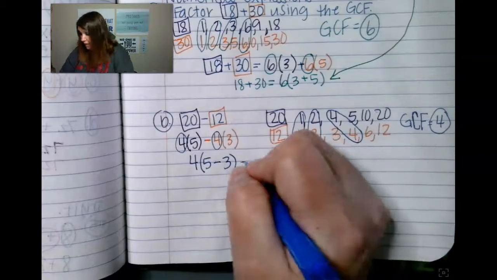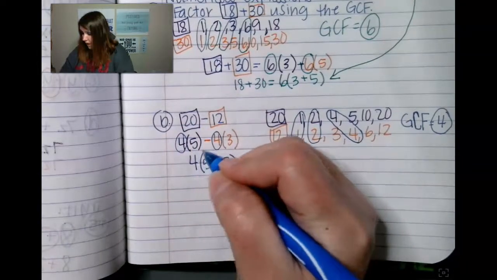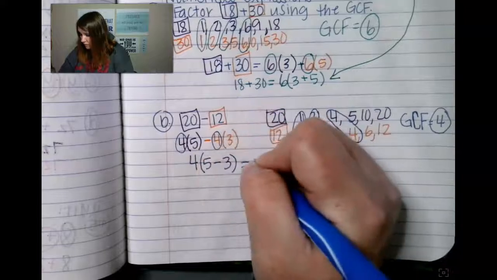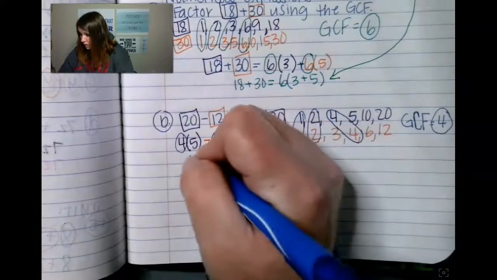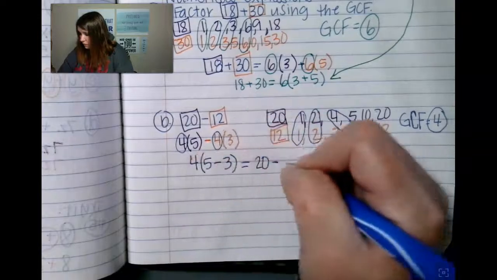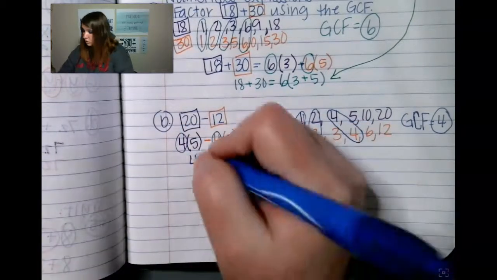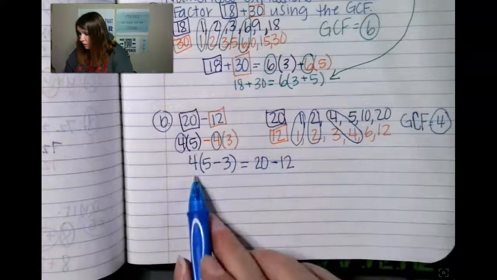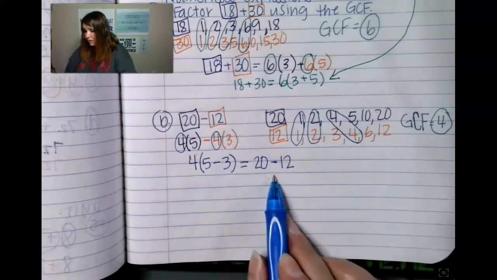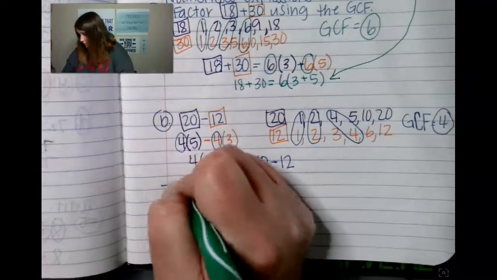Now let's check it. Do we get our original answer? 4 times 5, when I distribute, gives me 20. 4 times 3 minus, so 4 times 3 is 12. I get my original answer. So remember, when you're done, you have to go back and distribute again to see if you get the answer. Okay, it is your turn to try it.